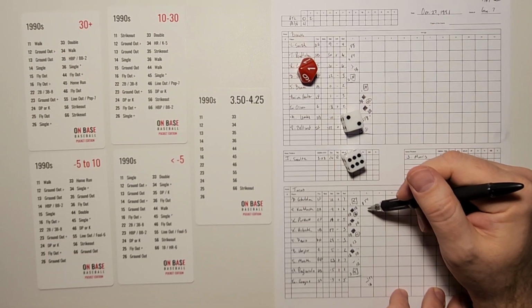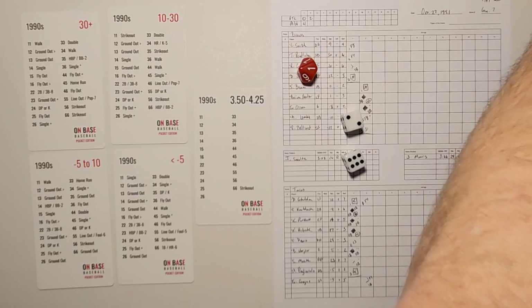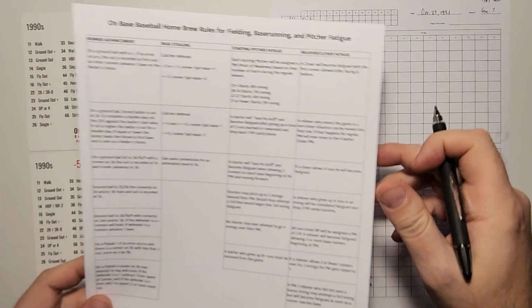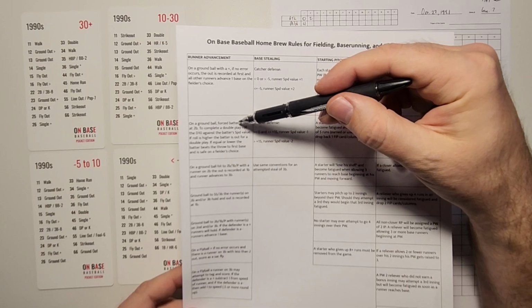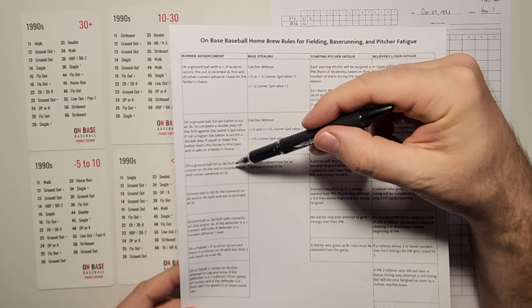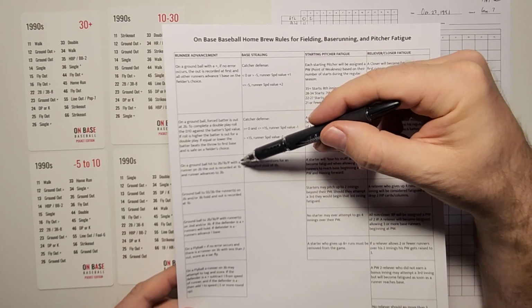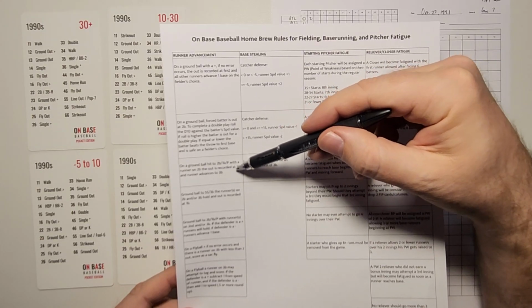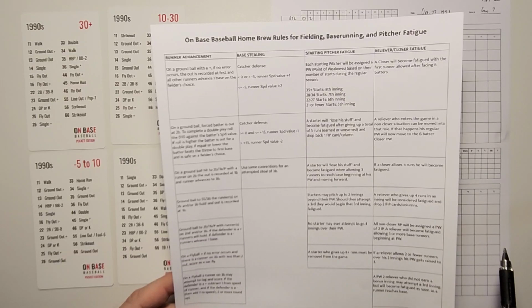26 to Chuck Knobloch is a -4. 26 is a ground out. That's right back to the pitcher. This is where some of these rules might come in. So a ground ball. So a ground ball hit to the second baseman, first baseman, or pitcher with a runner on second: the out's recorded at first base, and the runner advances to third base.